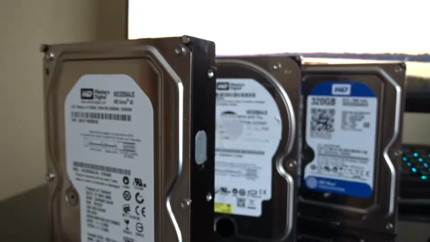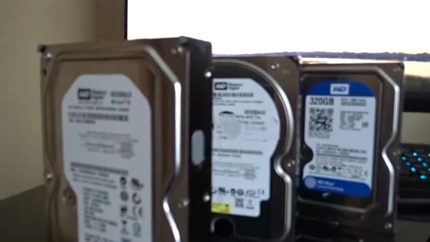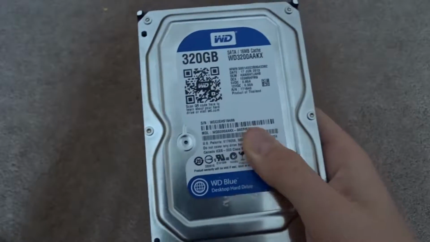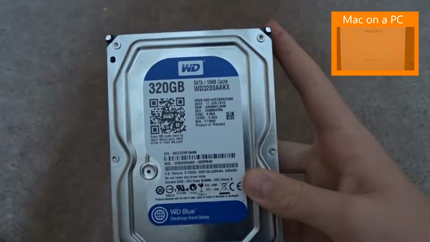To begin with, I'm going to be using these three drives. They're all WD drives with 320 gigs. All of these are brand new, with the exception of this WD Blue drive, which I used in my Hackintosh video, which you can check out right up here.